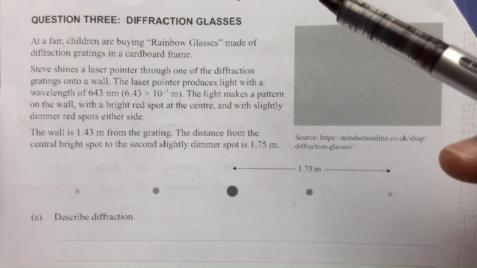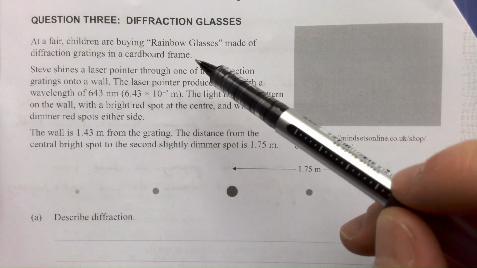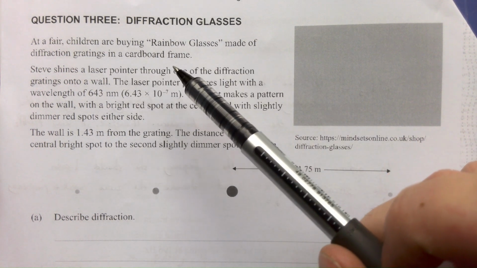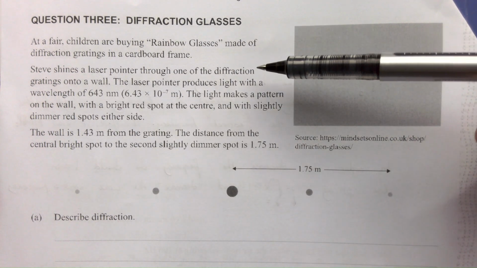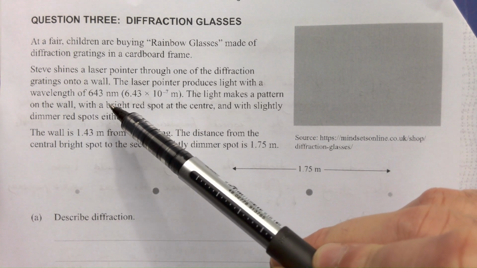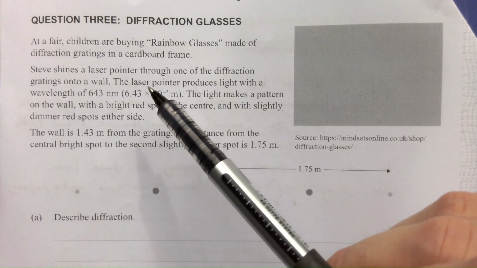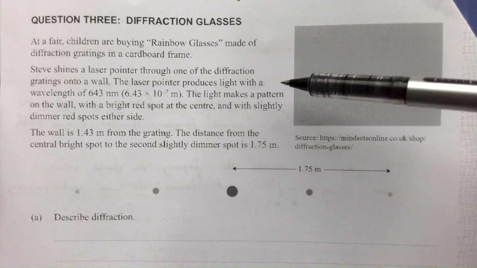Now we're looking at diffraction glasses. At a fair, children are buying rainbow glasses made of diffraction gratings in a cardboard frame. Steve shines a laser pointer through one of the diffraction gratings onto a wall. The laser pointer produces light with a wavelength of 643 nanometers, and we're given the conversion to meters very handily in the question.